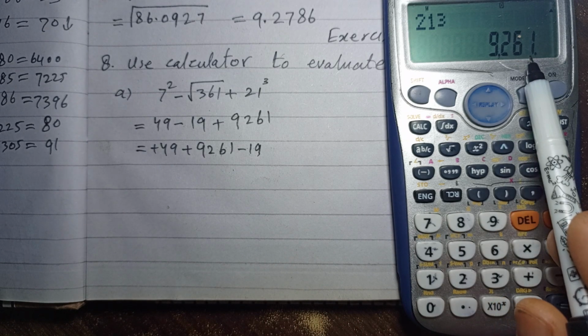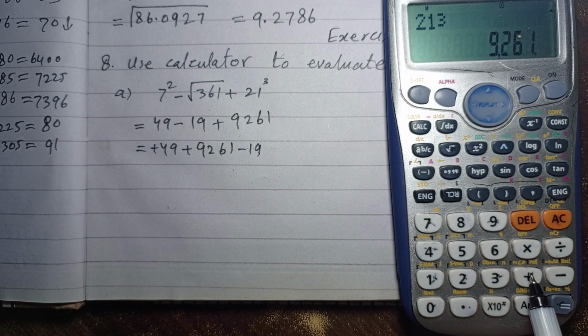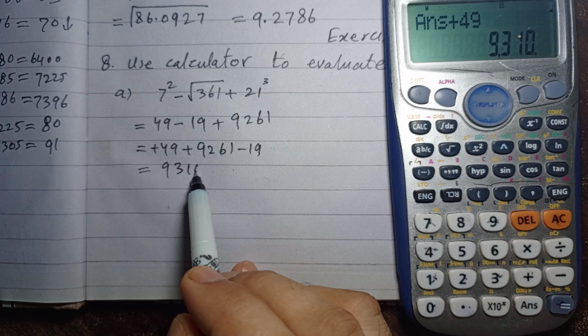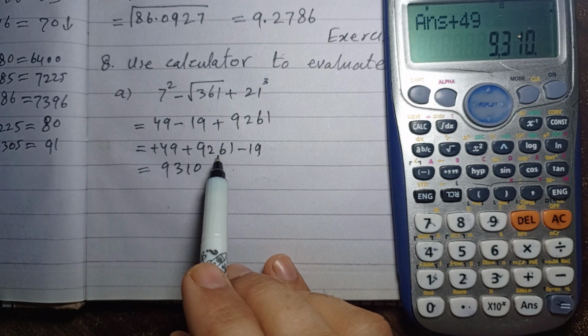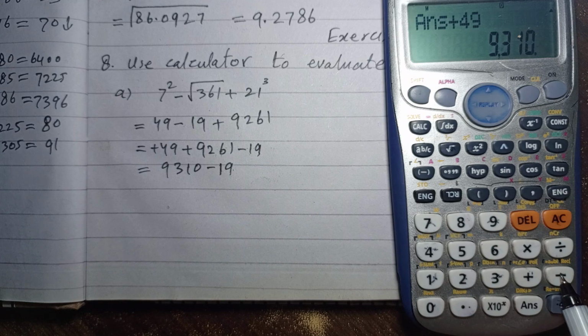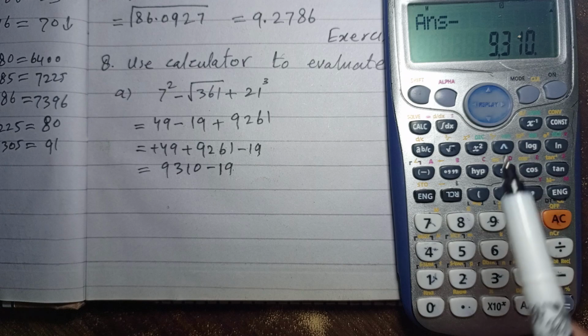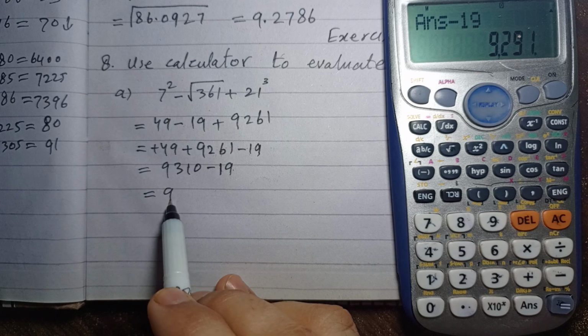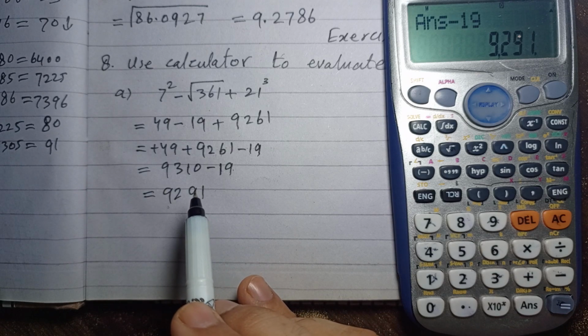There is also written 9261. You will add 49 to it, so you will press the plus sign, and then you will write 49. The answer is 9310. 9310 is our answer from these two numbers. Now you will subtract 19 from 9310. So you will press the negative sign, because 9310 is already written there. From this answer I will subtract 19. After subtracting 19, you will get the answer 9291, which is the required answer of this question.